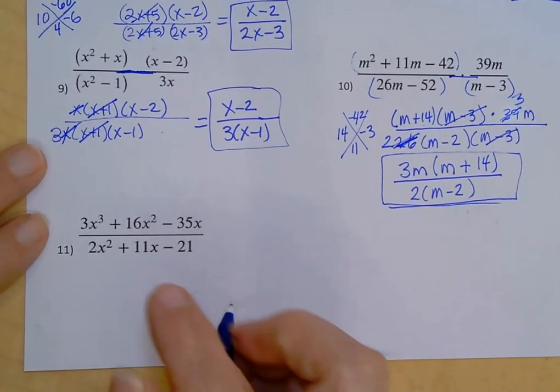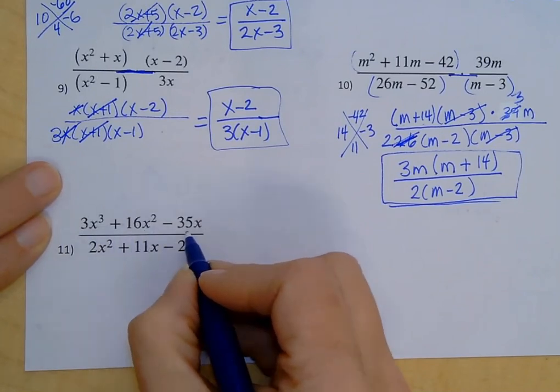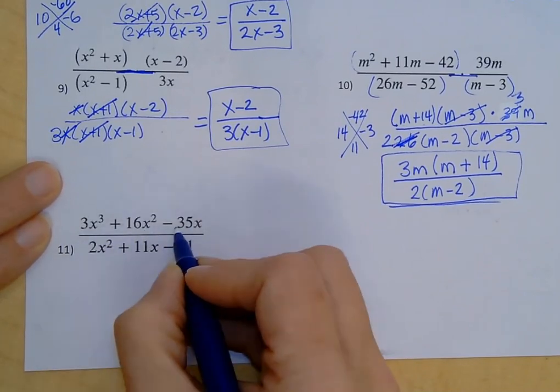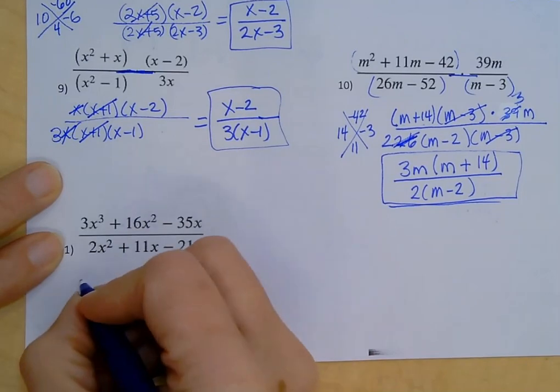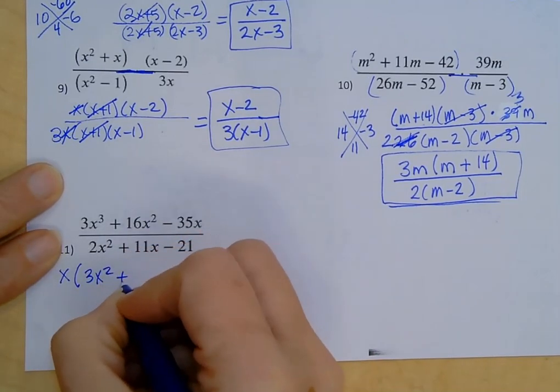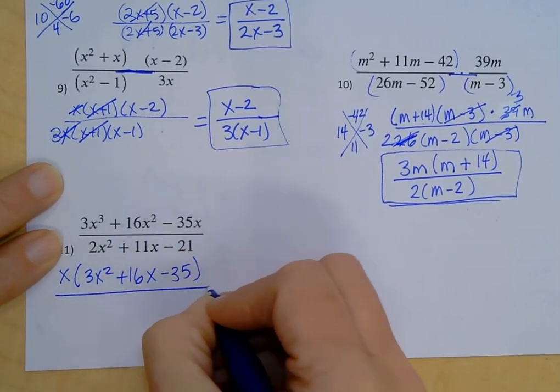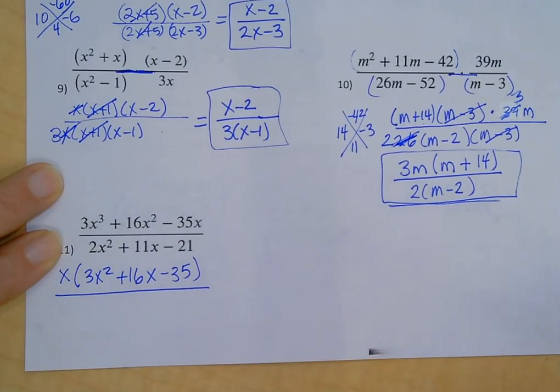Okay, so let's check it out. We're going to break this up, and I see 3x cubed plus 16x squared minus 35x. The only thing I can pull is an x. So my numerator is currently x times 3x squared plus 16x minus 35. My denominator, I can't pull anything out.